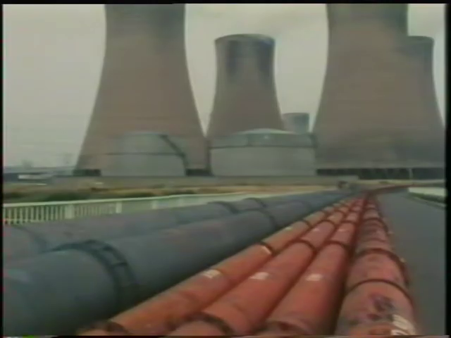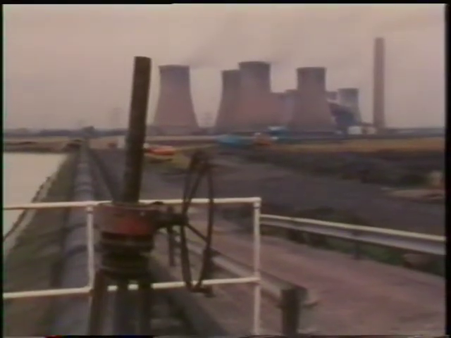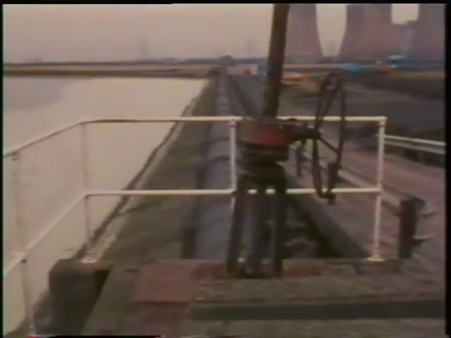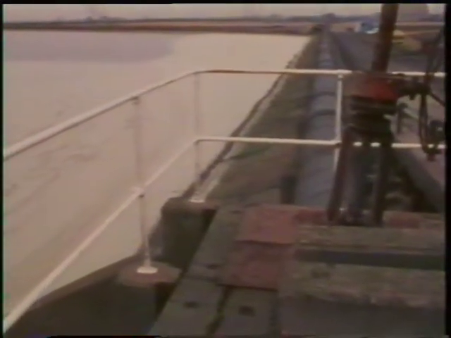There's another kind of waste from a coal-fired station. Thousands of tons of ash are produced every day. This is removed from the precipitators, mixed with water, and pumped along pipes into huge lagoons lined with concrete. As the solid matter settles out, the water can be pumped off and used again.